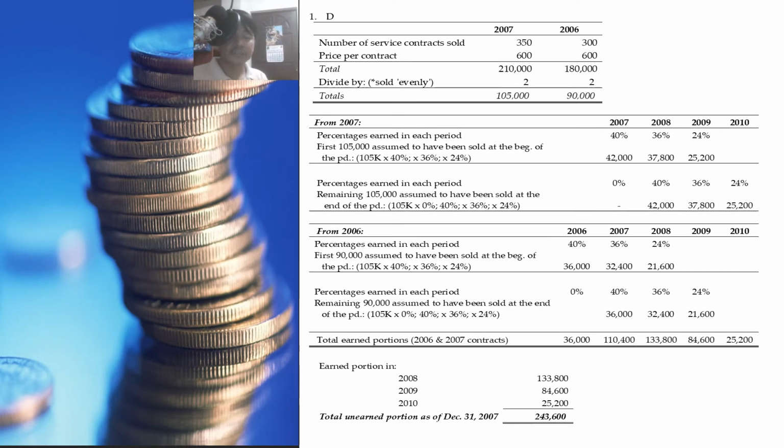And for 2010, 25,200. So for a total of 243,600 yung years na yon. 8, 9, and 10. So yun yung tinatawag nating unearned service contract.